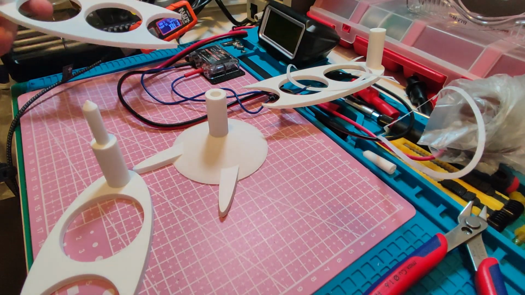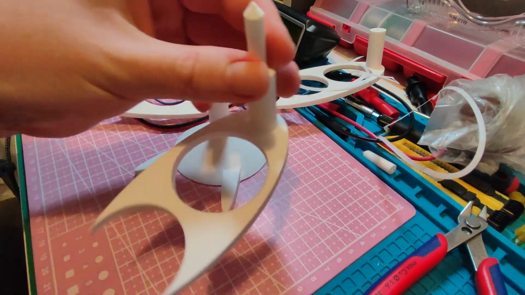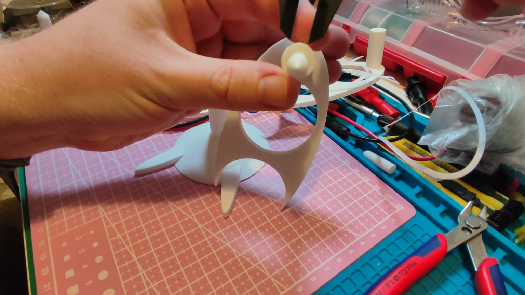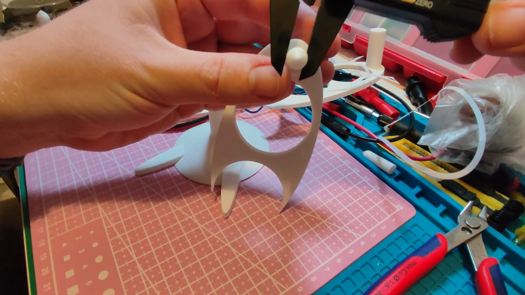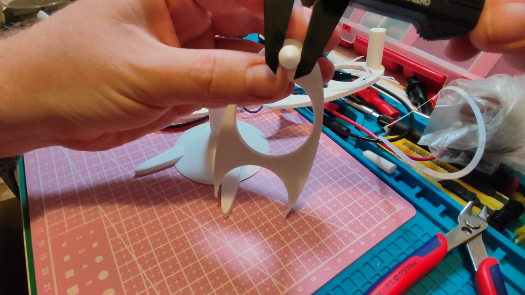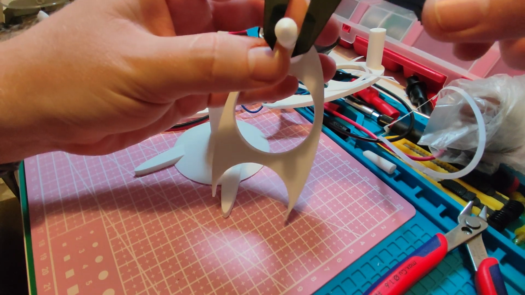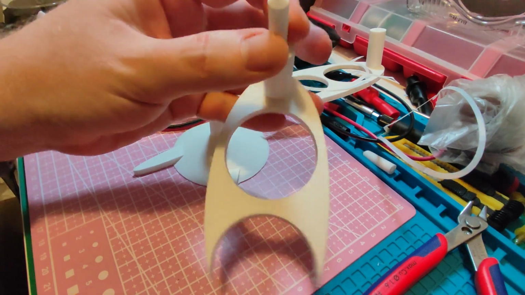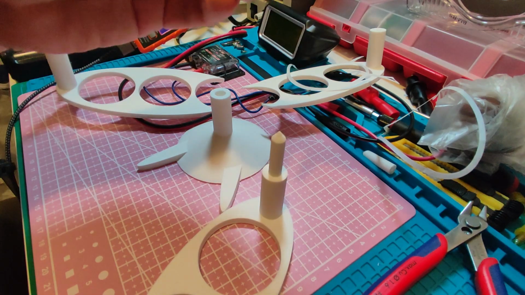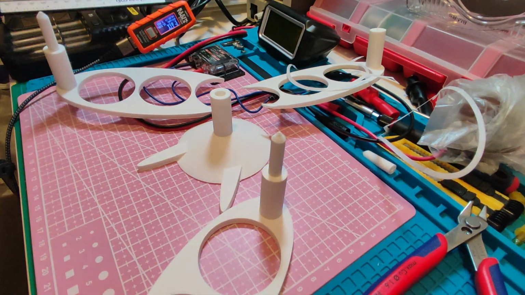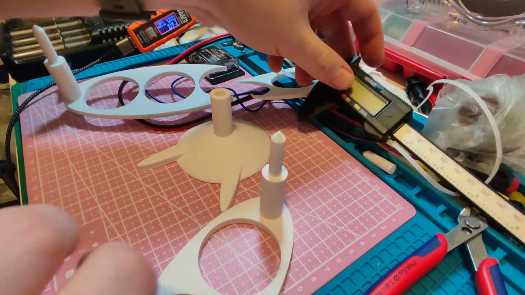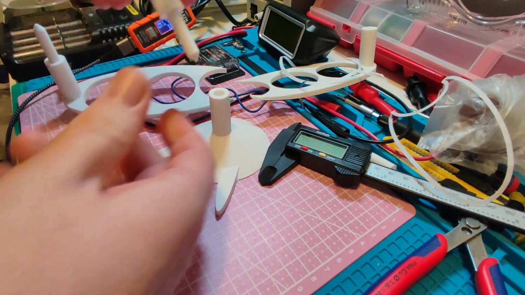Alright. Now, let's see what this is. The newly printed one. 7.6. Right. Or 7.7 if I release a bit. So it should enter this.